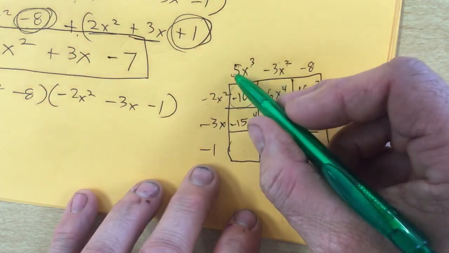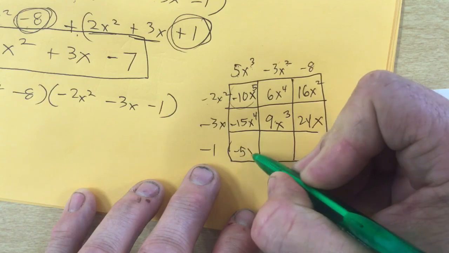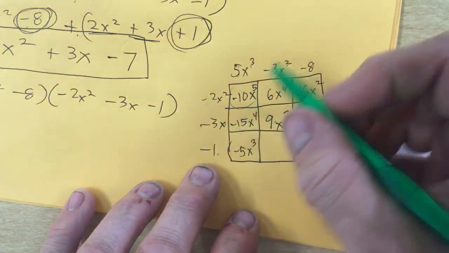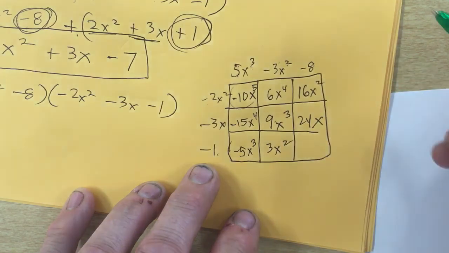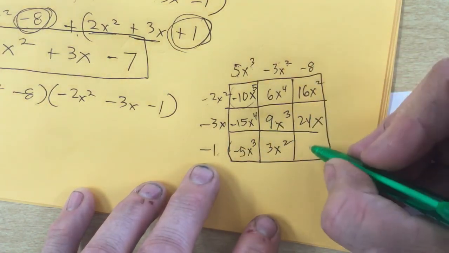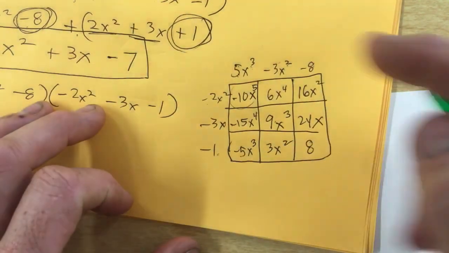And now down here, 5 times negative 1 is negative 5. It's going to be x to the third. There's no x's here, so negative 3 times negative 1 is 3, and that's going to be x squared. Then negative 8 times negative 1 is a positive 8. And there you go. There's all my products.